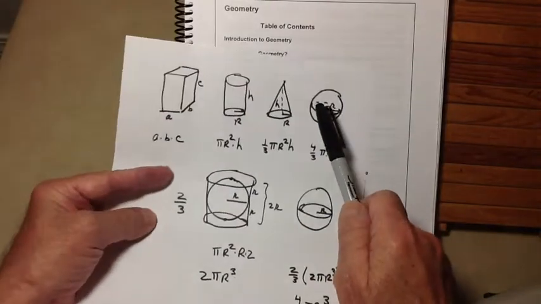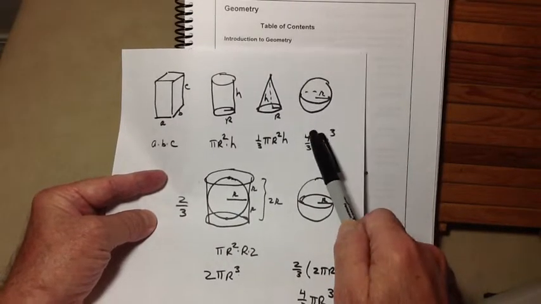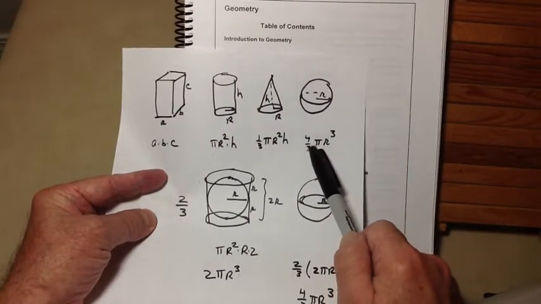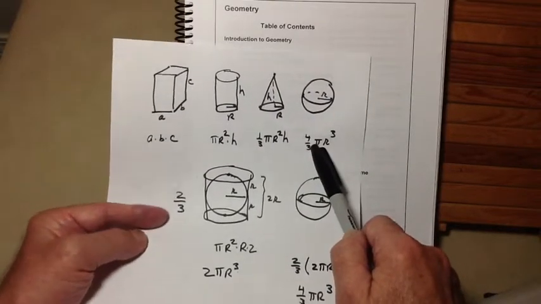The sphere is a little more enigmatic. You just don't have a height, you've got a radius. And it turns out the formula for the volume is 4/3 pi r cubed. Now, a big question is, where did this come from, and how can you remember it?